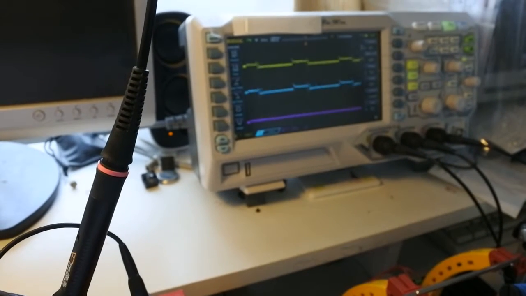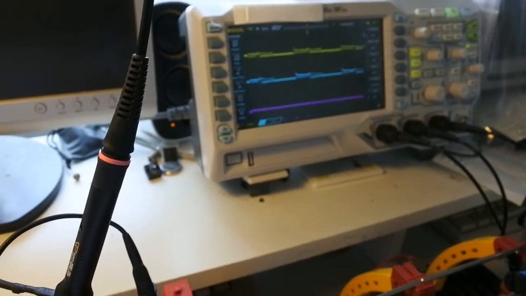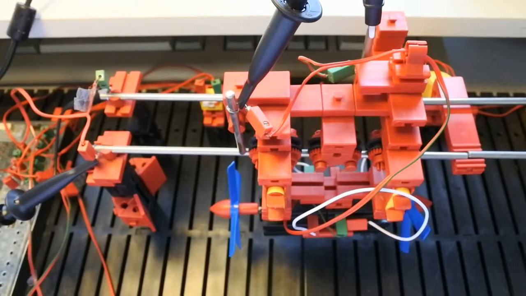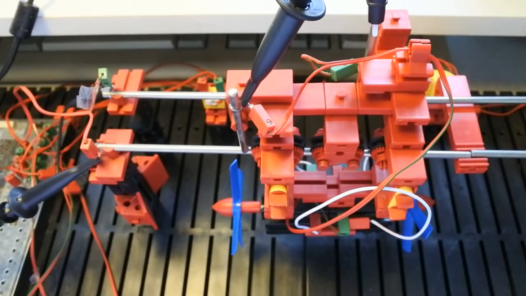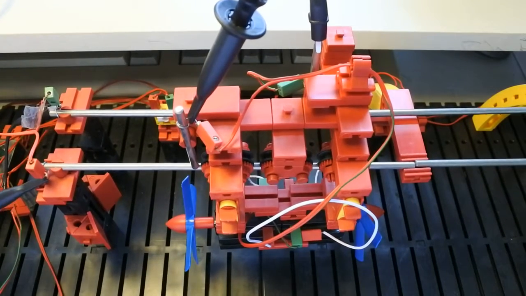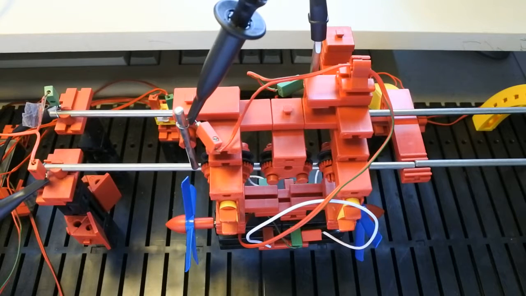So there are plenty of things to check, and for now I'm still quite baffled, but let me check the probe.